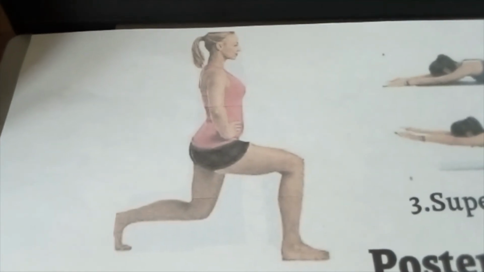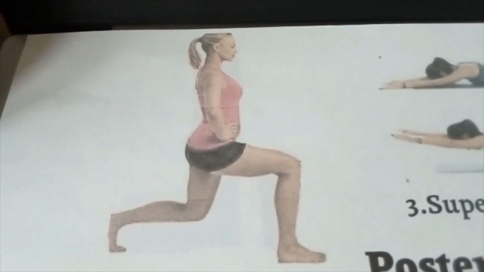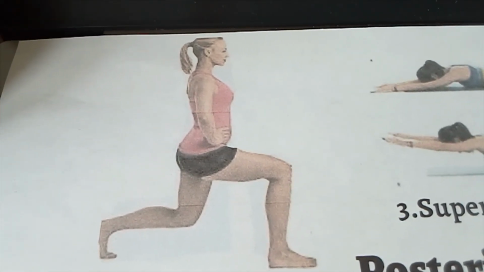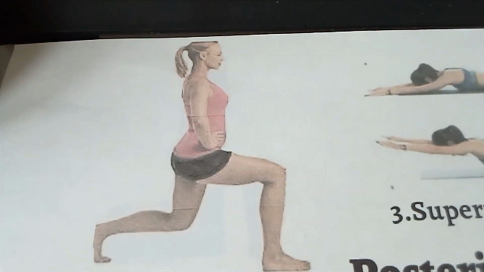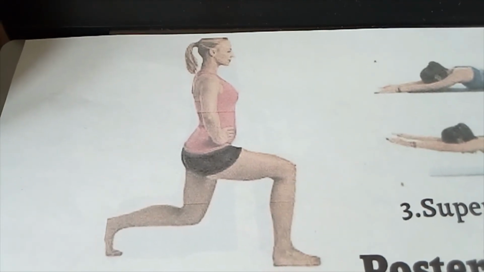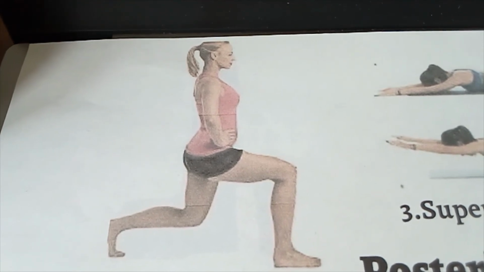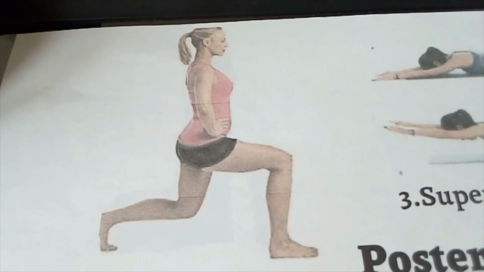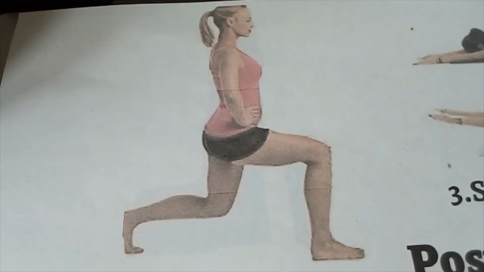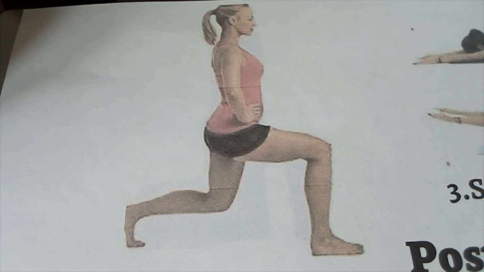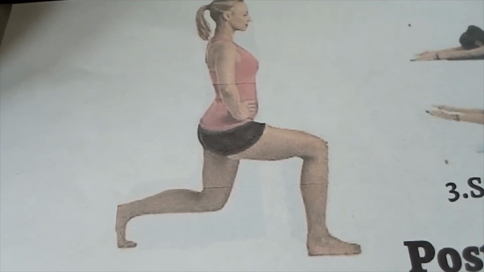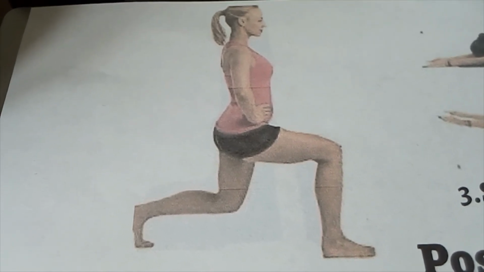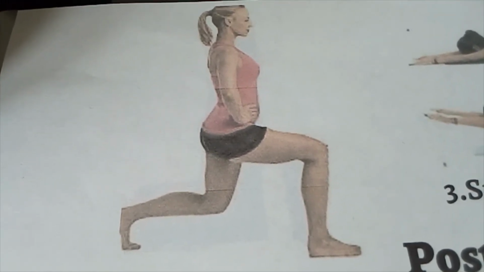Then you're going to step forward with your left leg and form a 90-degree angle to touch your right knee to the floor. You're going to repeat maybe 3 sets of 10 to 15. Just ensure that you don't bend your knees past the toes, because that can place too much strain on the knees. And if you have knee problems, you may just want to work on the other exercises instead.